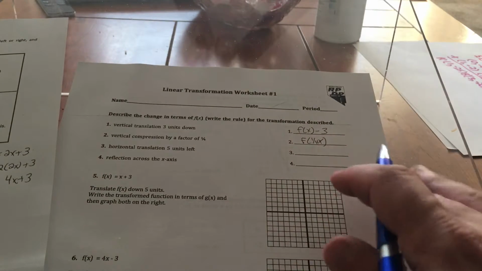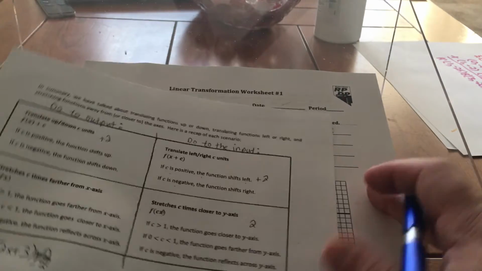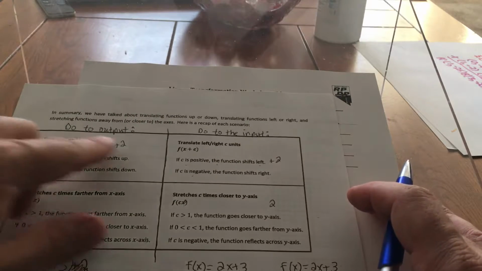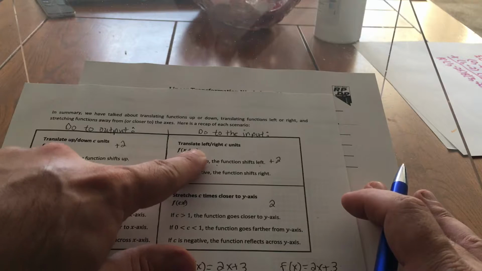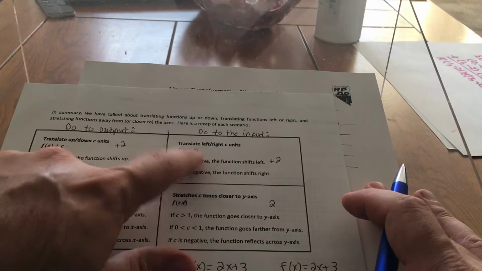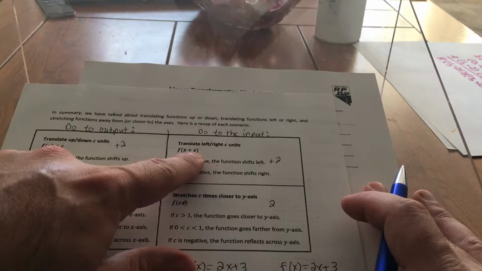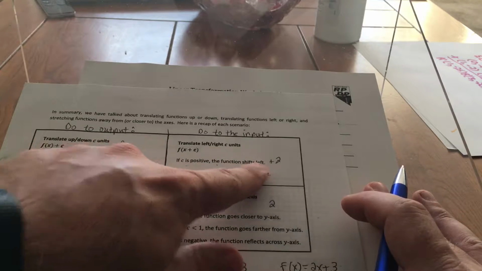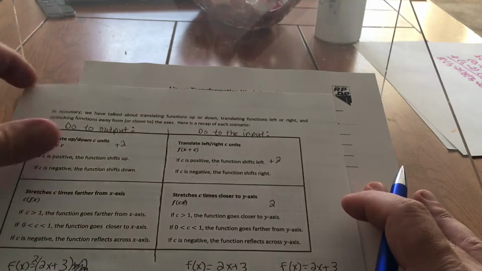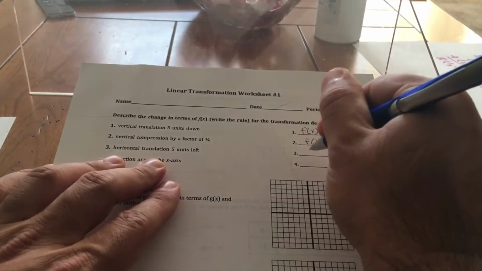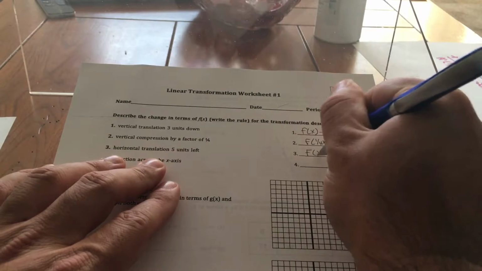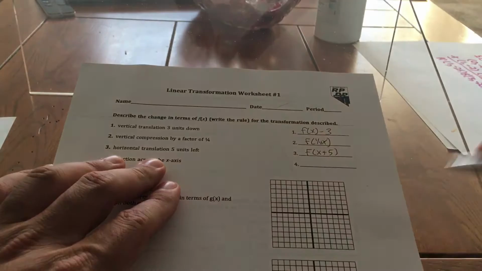Horizontal translation, 5 units left. If I come back to my paper here, the thing that talks about moving left and right is here. What they're saying is add or subtract a number from the x value of your function. Left, if you look, is positive. So we've got to add 5 to our function. So our function rule here is f of x plus 5.